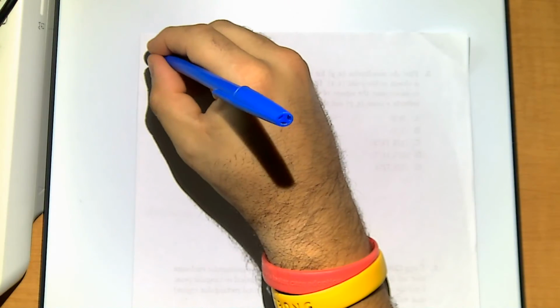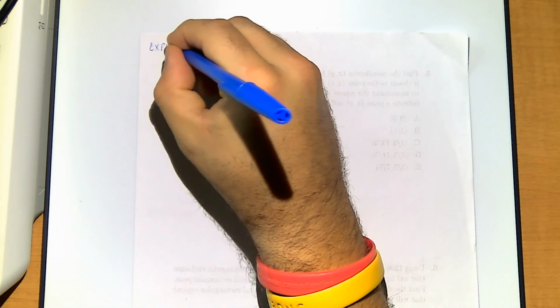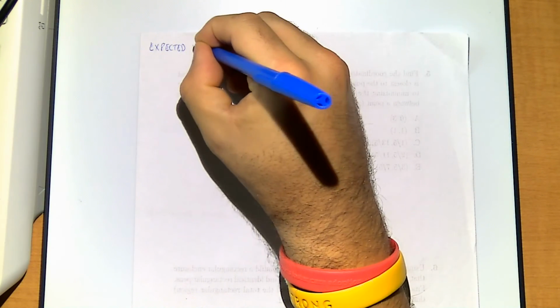Okay, so the last tool that we need, arguably one of the most important, is the idea of expected value. So what is the expected value? Now that we have random variables, we can actually use them to do stuff.